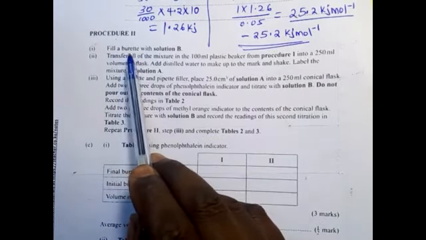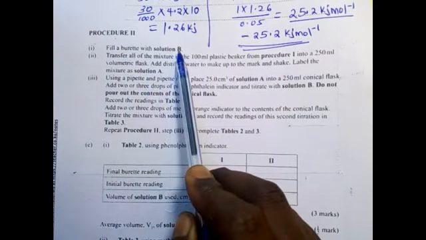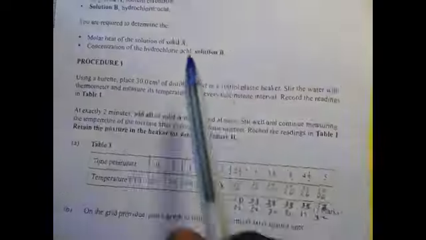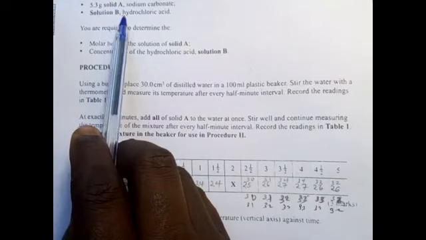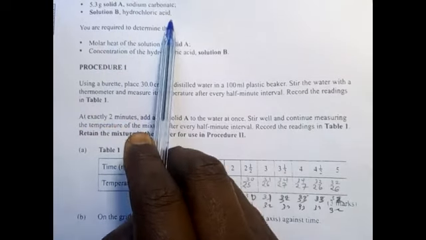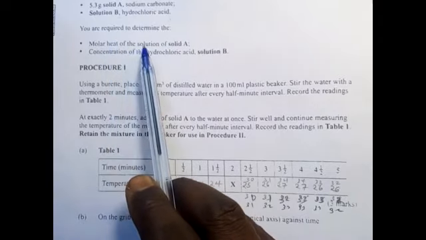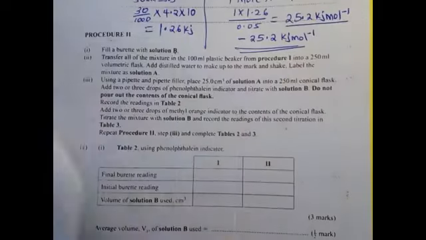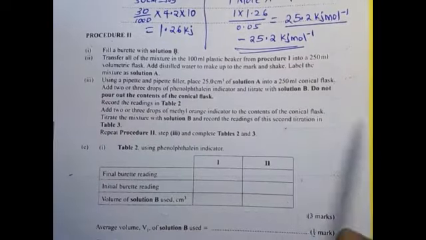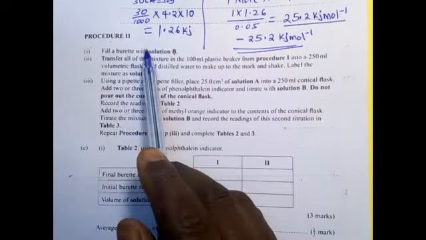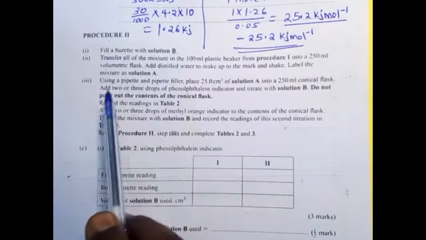Fill a burette with solution B. You should always remember, what was solution B? Solution B is hydrochloric acid. These are the pieces of information which you must put at the back of your mind as you continue to go ahead. So fill the burette. In the burette, we are going to have HCl, solution B.